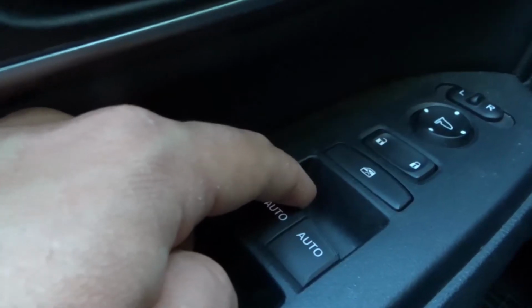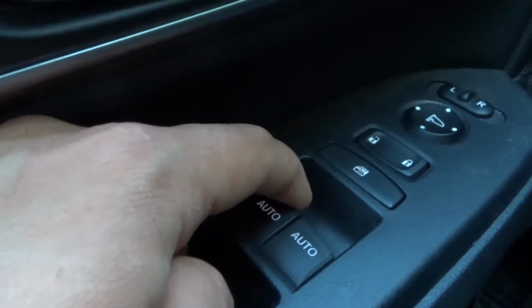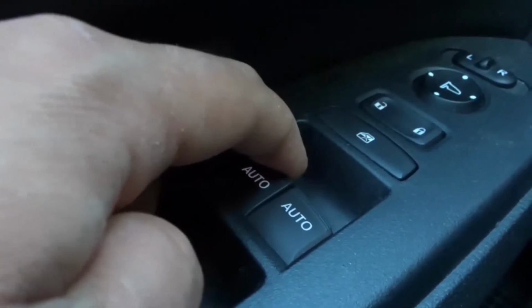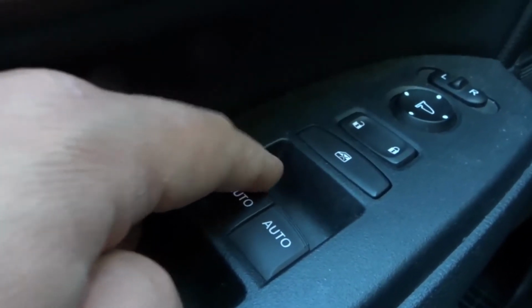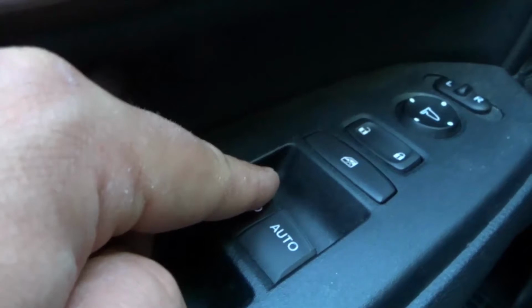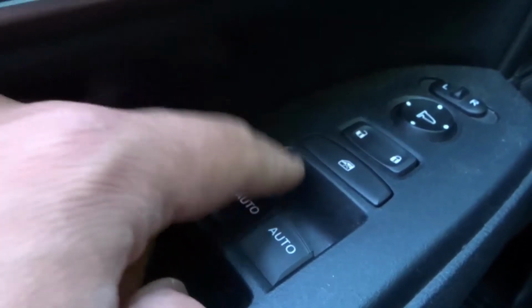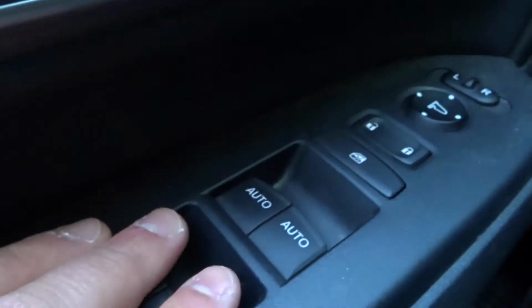I'm gonna pull it up to the first position, right there, and then if I pull it up further, I'm going up to the second position. Just like that. So there's two clicks for up and two clicks for down. Here's the first click and the second click right there. Very simple. So here's how to use the automatic windows.